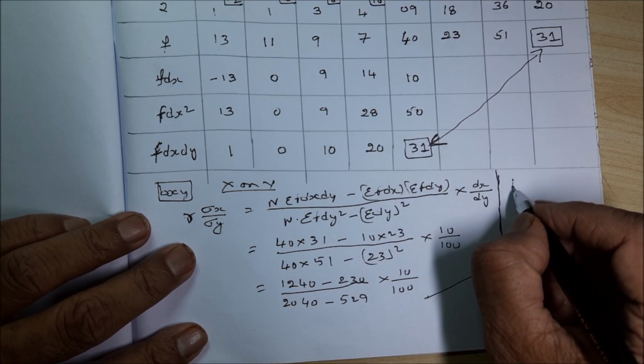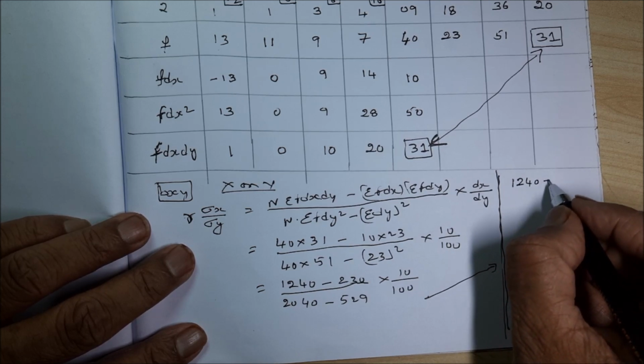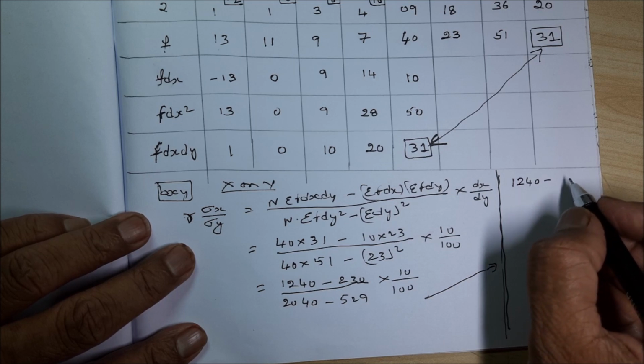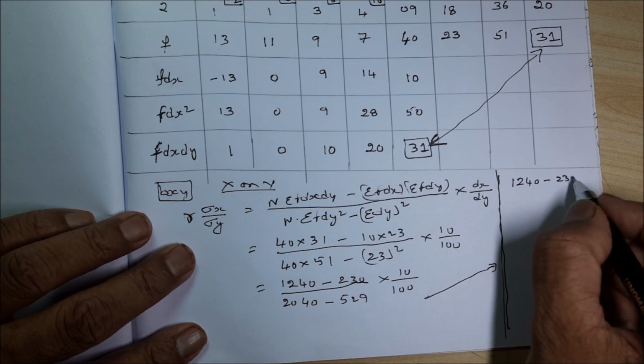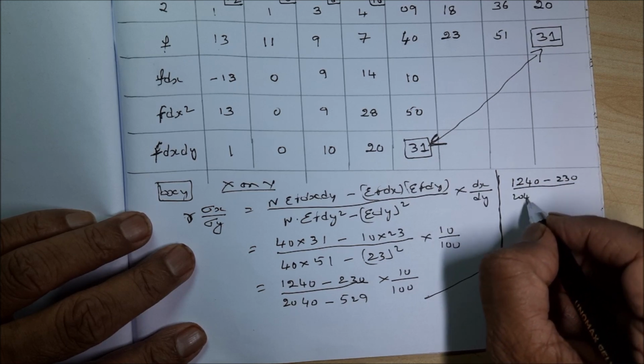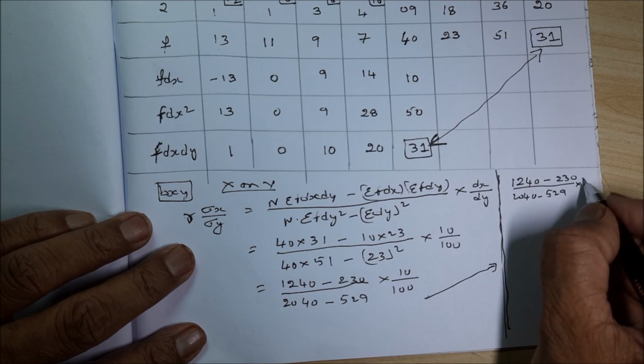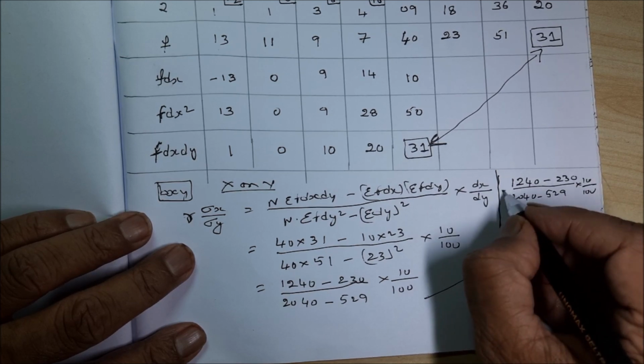So 1240 minus 230 divided by 2040 minus 529 into 10 by 100. I have repeated, right?